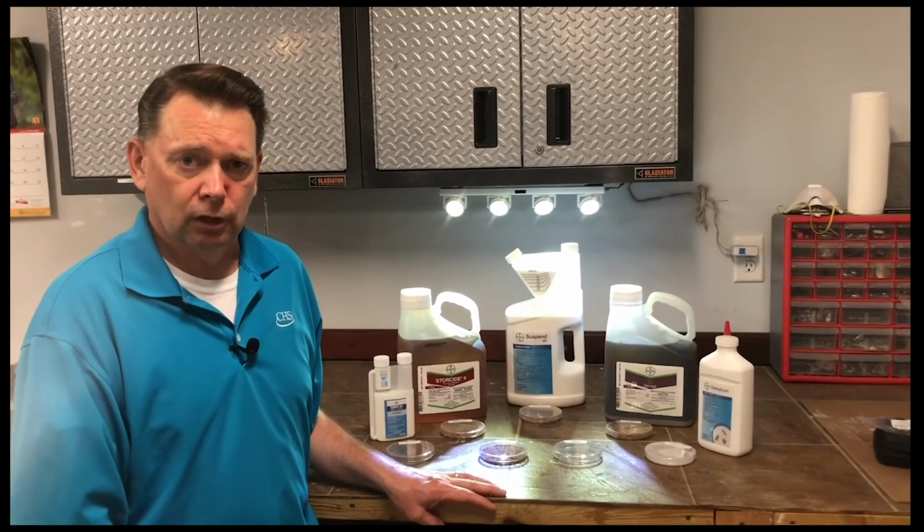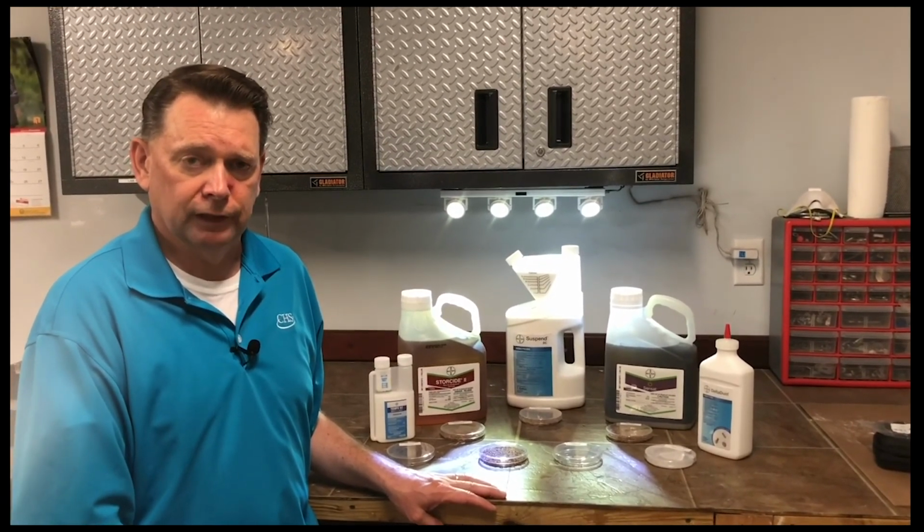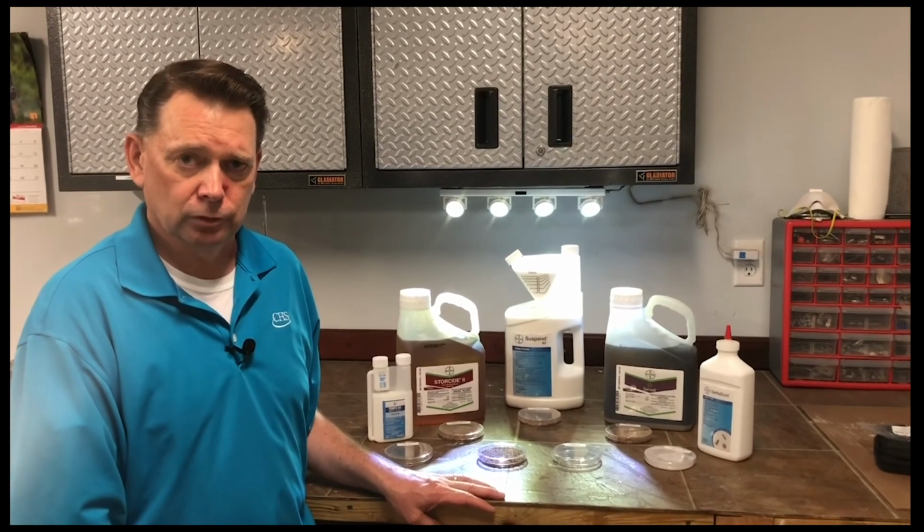Remember, the label is the law, and always read and follow label directions of each product before use.